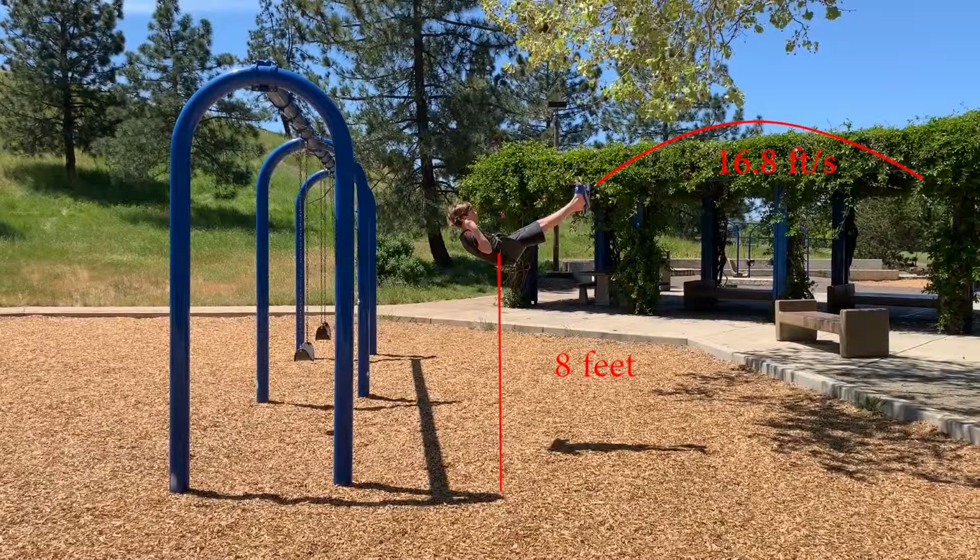First, we must find the horizontal and vertical velocities of Bob to calculate the maximum distance. Bob's vertical velocity can be found by using Bob's speed multiplied by the sine of the angle at which he jumps. This will leave us a vertical component of the speed. Bob's vertical velocity is 16.8 feet per second times the sine of 60, which is root 3 over 2, which will yield us the result of 14.4 feet per second.